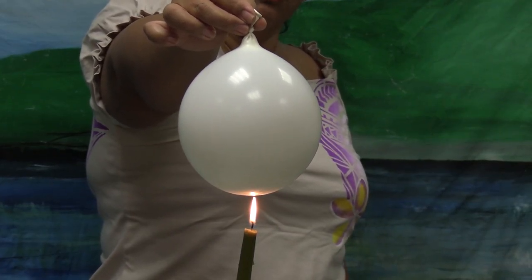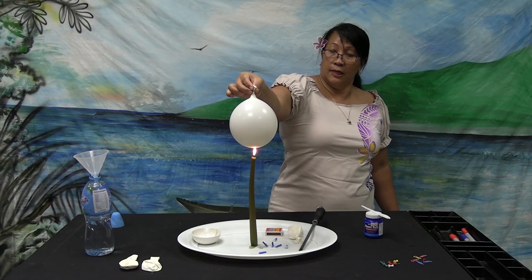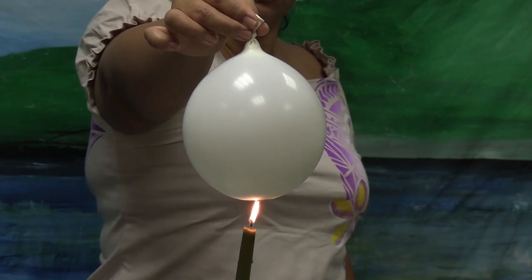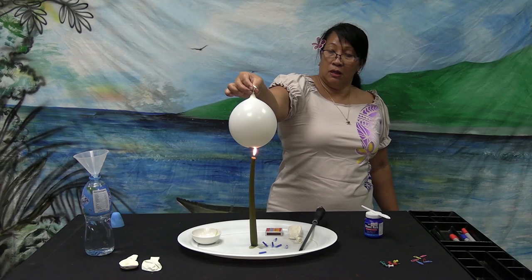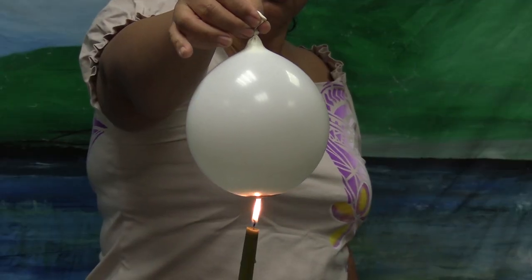Remember the balloon with just air popped quickly. Now this one is taking longer. Right?